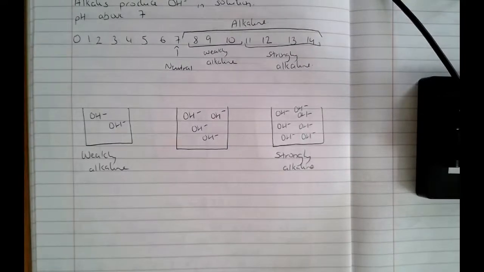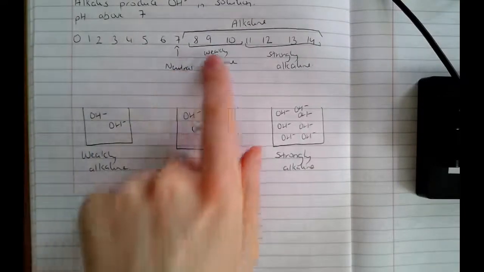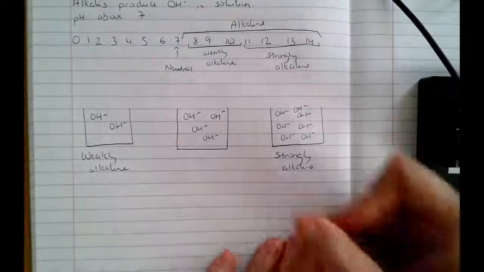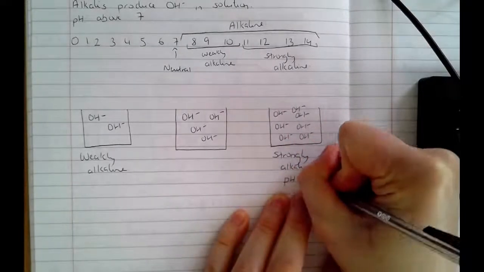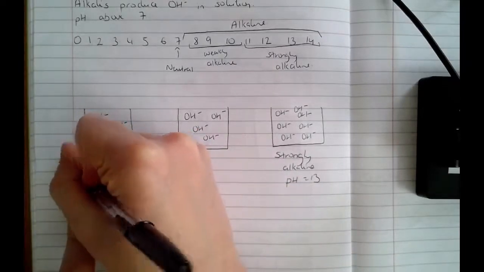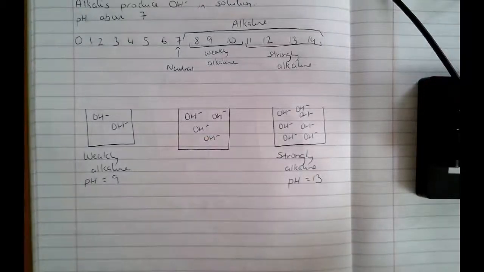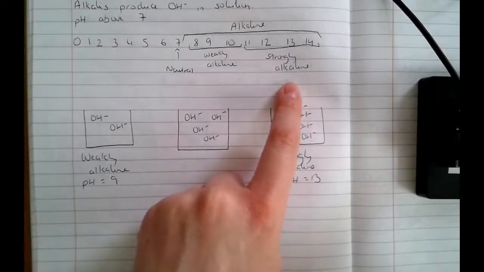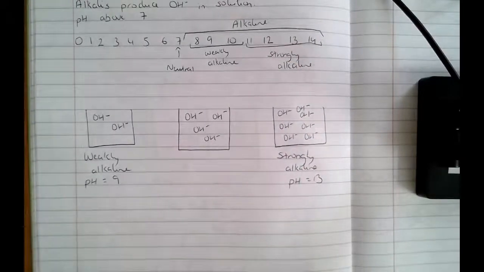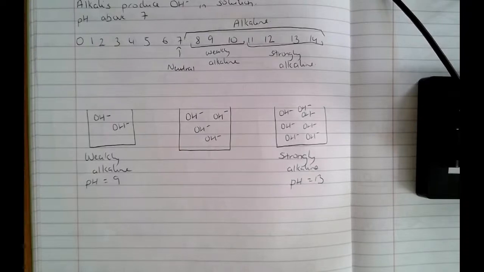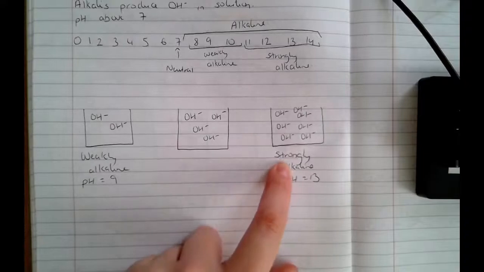So if I wanted to give it pH values, we know they're all going to be above 7, but up here, the one that's strongly alkaline, I'm going to give it a pH value of 13. Whereas over here, something that's only weakly alkaline, I'm going to say it's got a pH value of 9. So I'm just making up these numbers again, just to demonstrate the fact that the more OH- ions you've got, the more alkaline it is, and the higher that pH value is going to be. In terms of what we did with acids, where you dilute by a factor of 10 and increase by 1, you don't need that for the alkalis. You just need to know that if you've got more, it's going to be more alkaline, and you're going to have a higher pH.